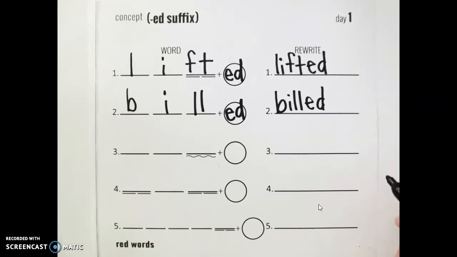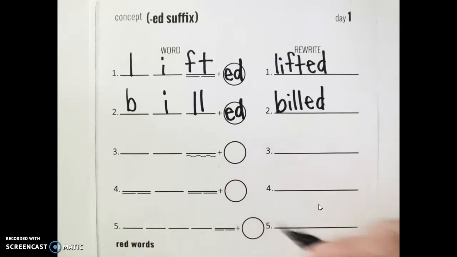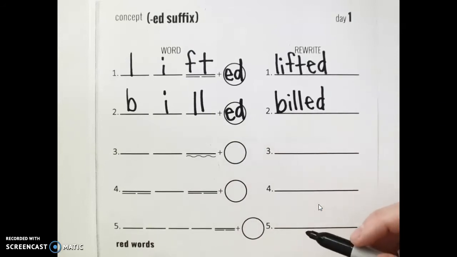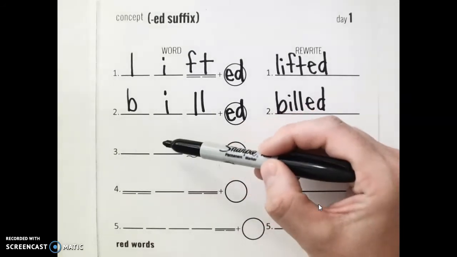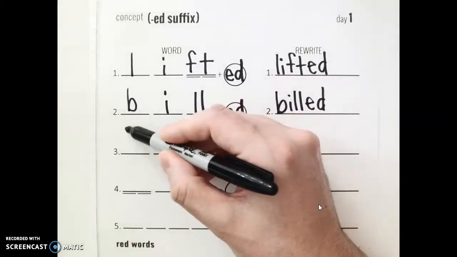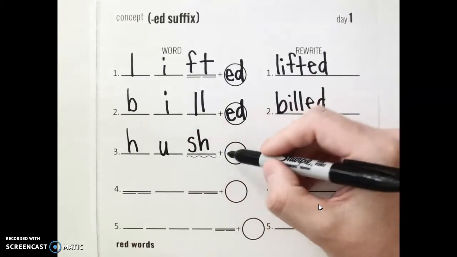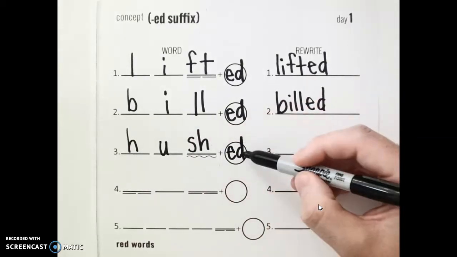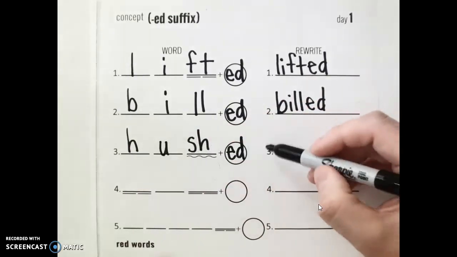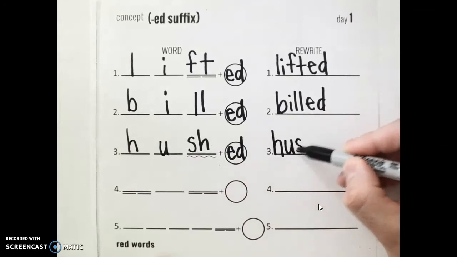Number three is the word hushed. Hushed. So we hear the base word hush. Sh. Hush plus our ed that makes the t sound in the word hushed.